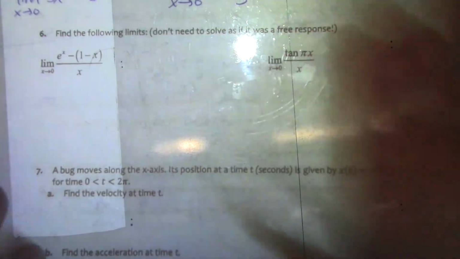Here, pretend there's multiple choice. You don't have to show how they work. So we plug in e to the 0 minus 1 minus 0. That's 1 minus 1, which is 0 over 0. So then we're going to take the derivative. That's the same as the limit as x approaches 0 of e to the x. Minus 1 goes away, right? The derivative will go away. That's negative x, which is plus x, so derivative would be plus 1, over derivative of x, which is 1. So then this is e to the 0 plus 1 over 1. 1 plus 1 over 1 is 2.